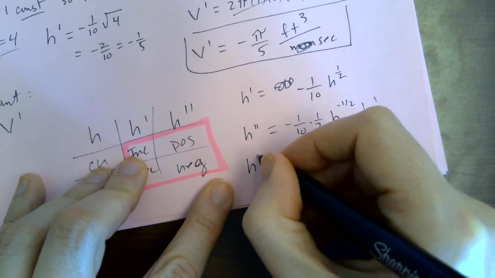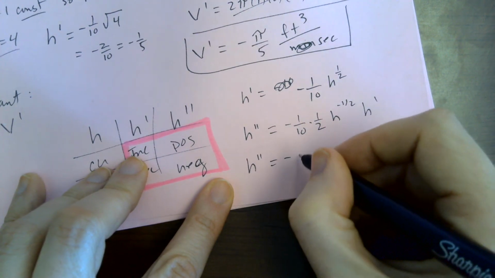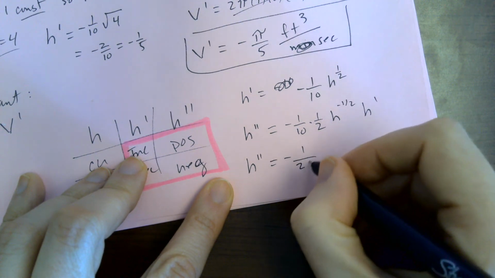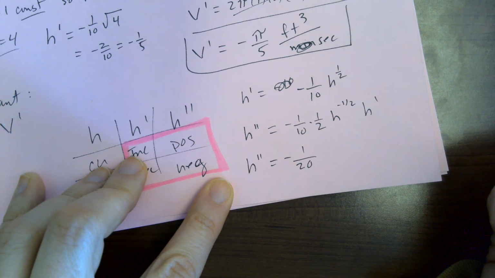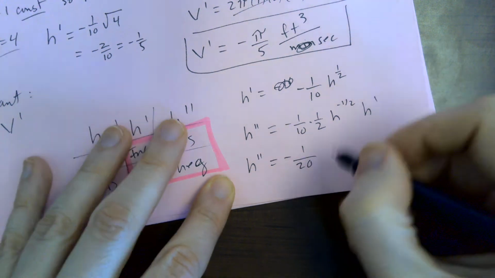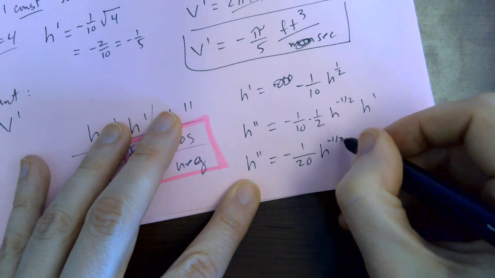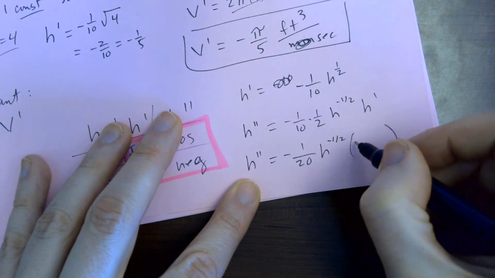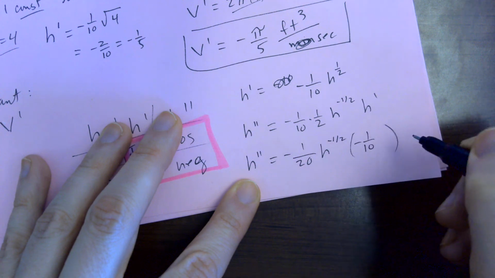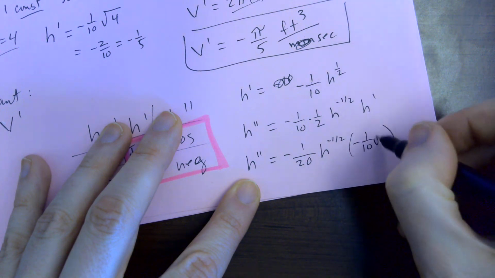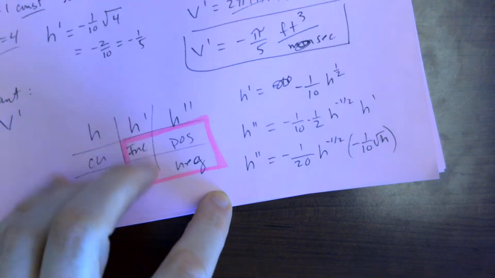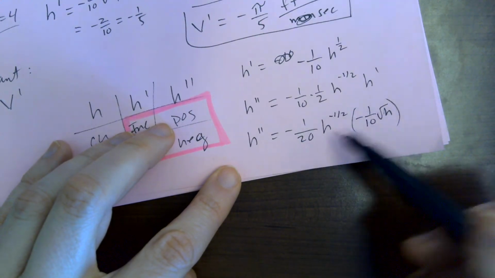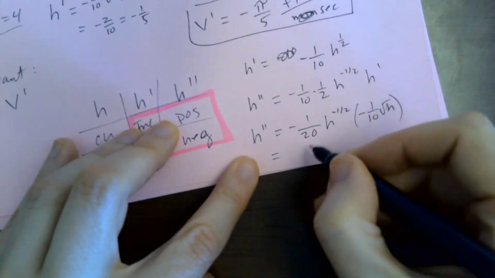So H double prime equals negative 1/20, H to the negative 1/2, and then in for H prime goes negative 1/10 radical H. And this H to the negative 1/2 could go on the bottom.